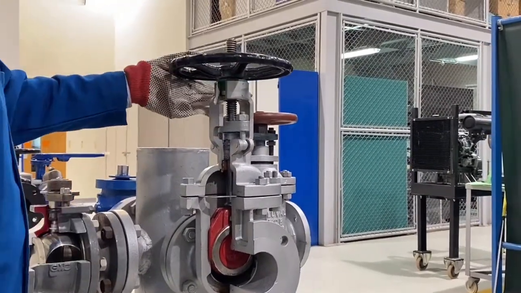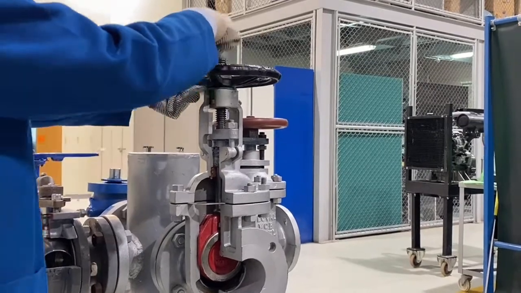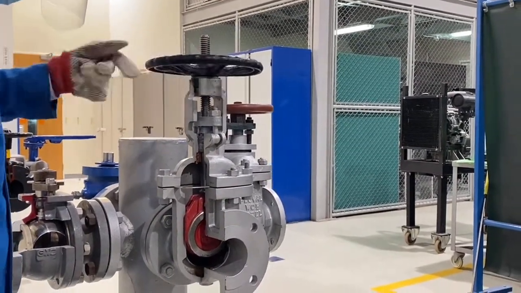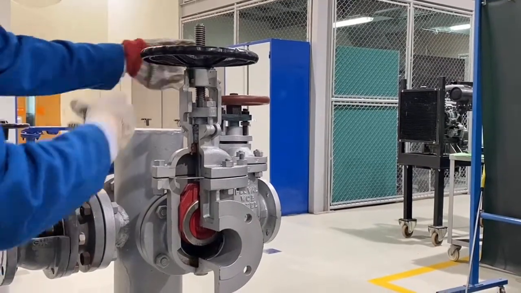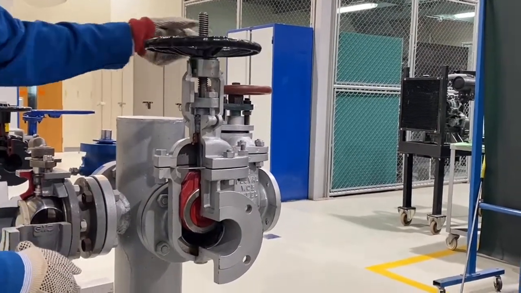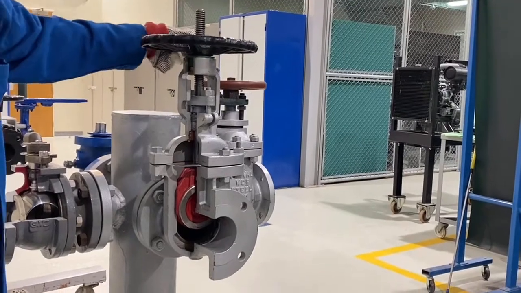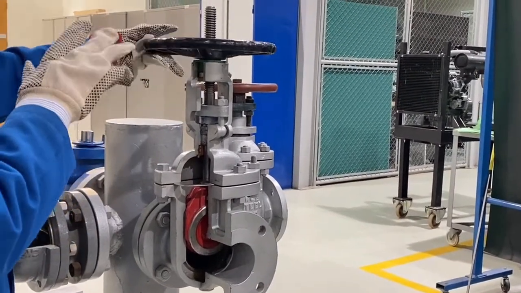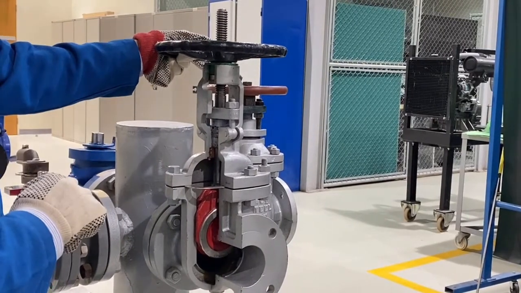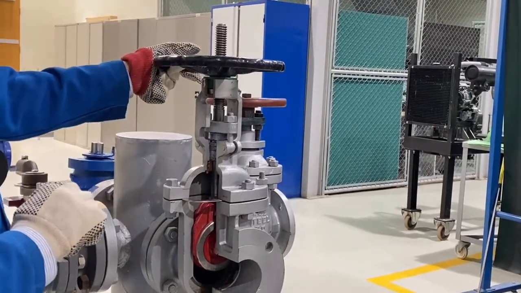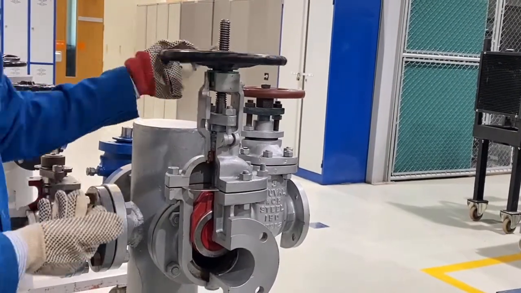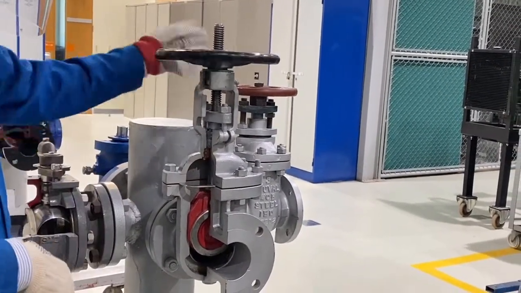And at the same time, this valve is rising stem type. Whenever the valve is open, you can see the stem rising upwards. That's why it's called a rising stem valve. From outside, you will be able to tell whether the valve is open or closed by looking at the position of the stem. If the stem is up, it is open. If the stem is down, it is closed.